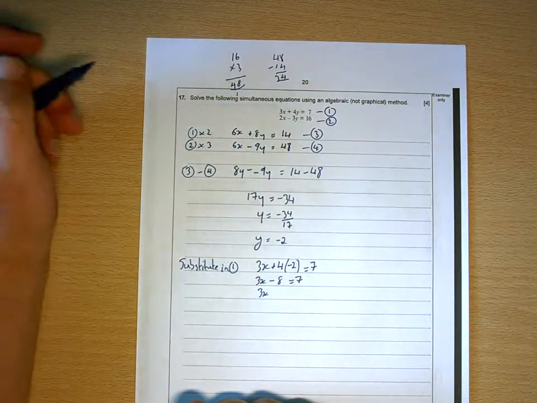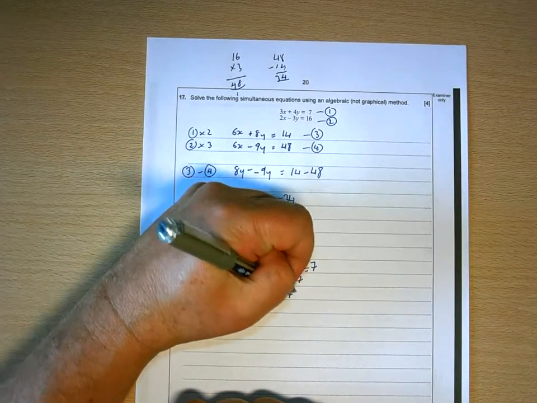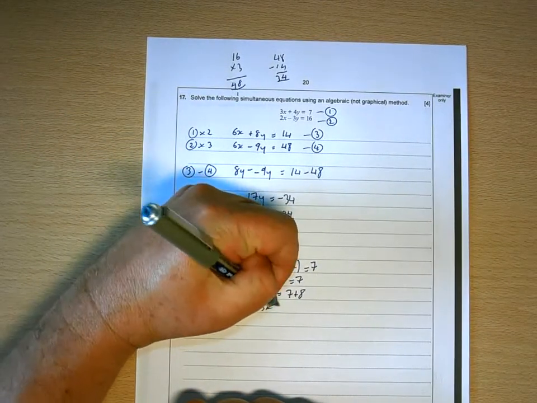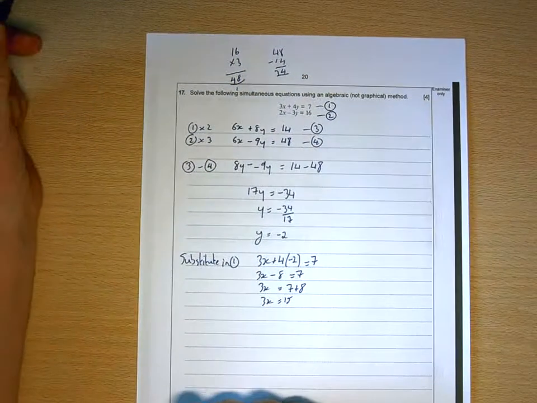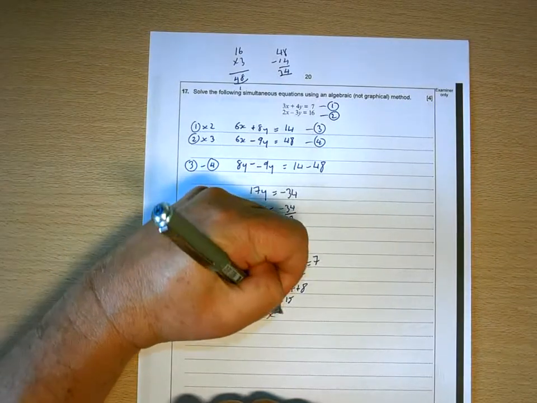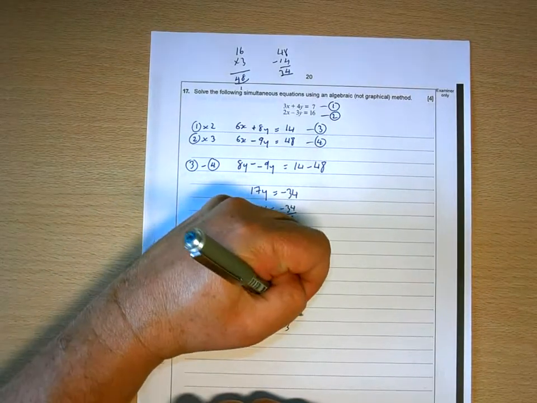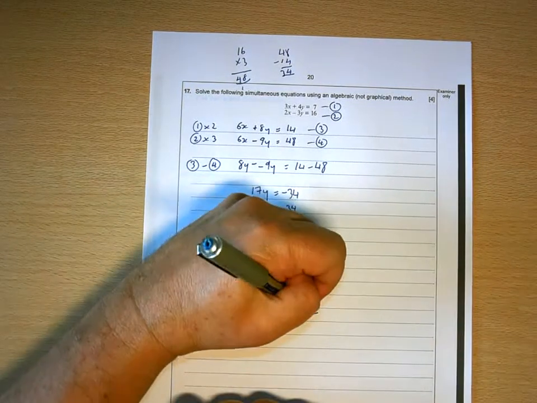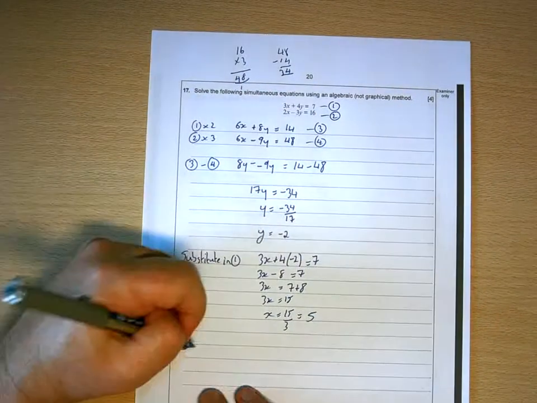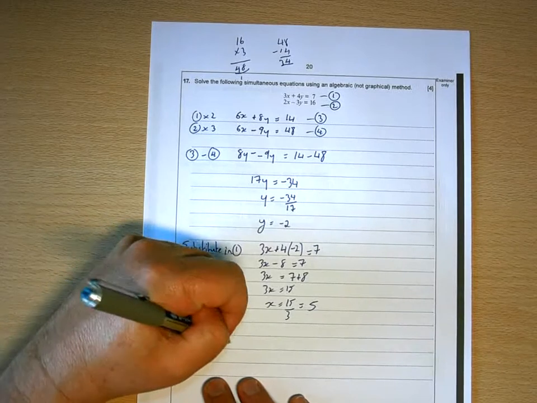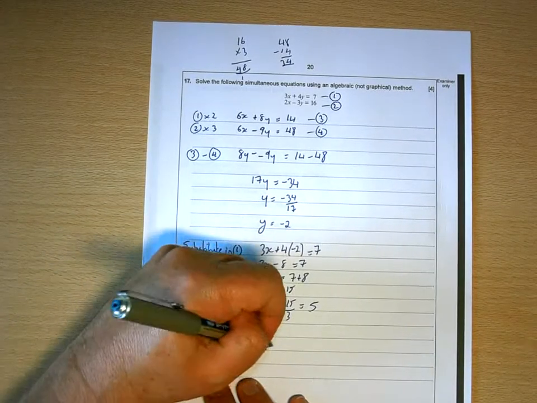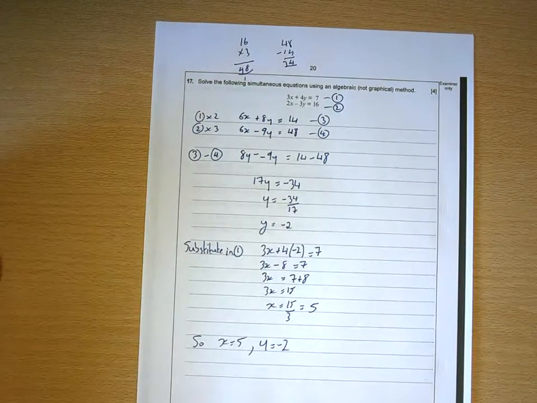I can undo and take 8 by adding 8. So 3x is 15. To get the x on its own, I have to divide by 3. So x is 15 divided by 3, which is 5. So x is 5, y is negative 2.